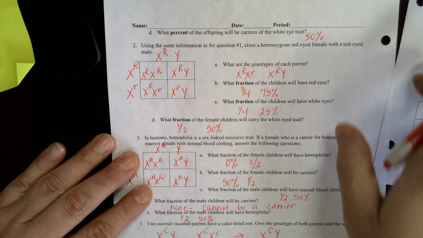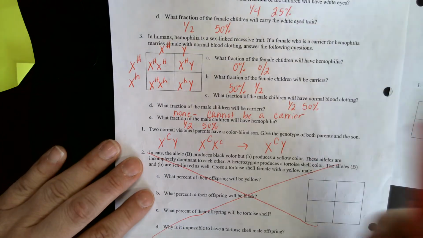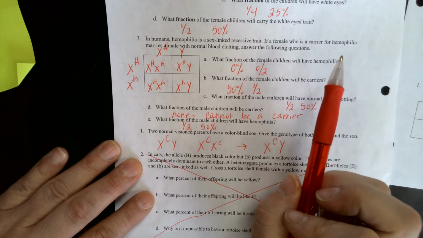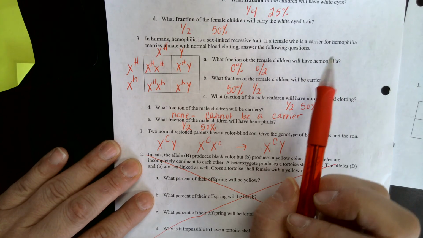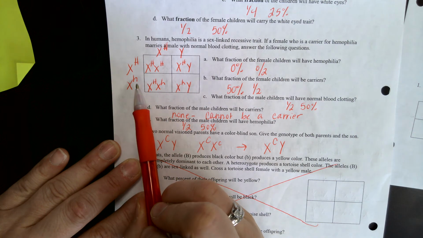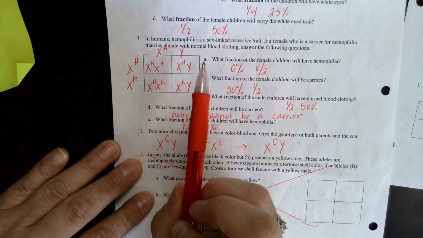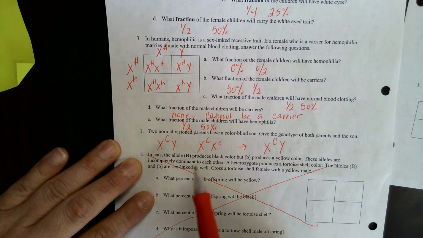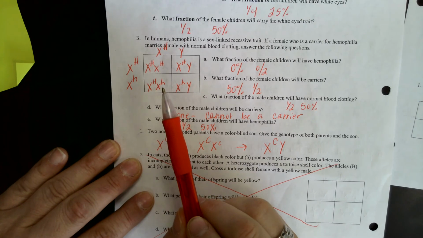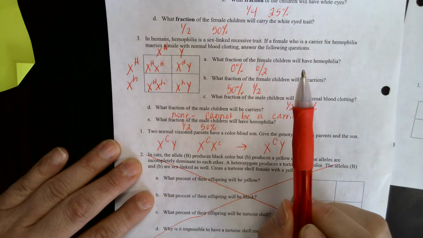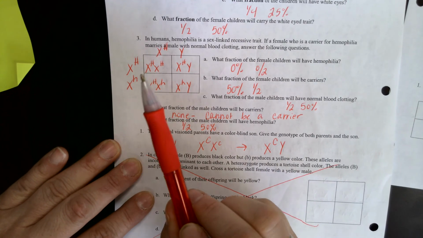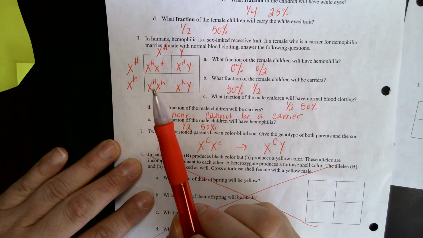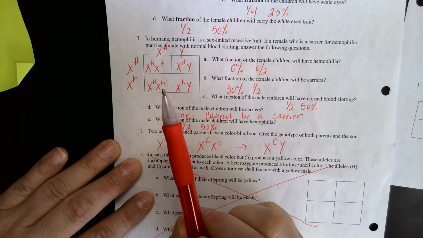In humans, hemophilia is sex-linked recessive. You have a female who's a carrier, so that means she doesn't have it, but she carries the trait. That's why she's big H, little h. And a male who's normal, so he's big H. He doesn't have the recessive hemophilia trait. We complete our Punnett square. What fraction of female children have hemophilia? None of them do, because they both have at least one dominant. What fraction of female children are carriers? This one's a carrier, so 1 out of 2.